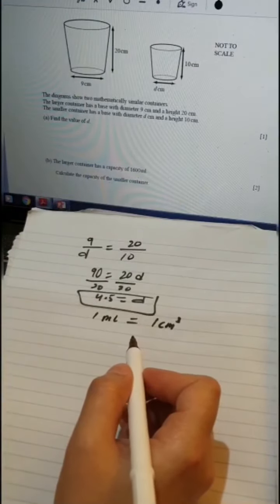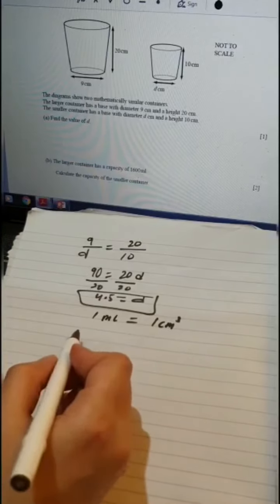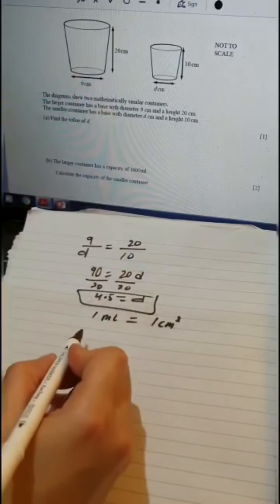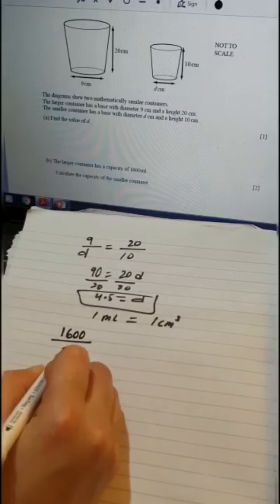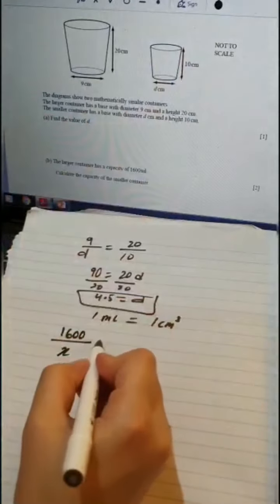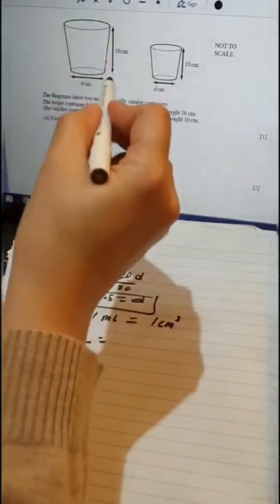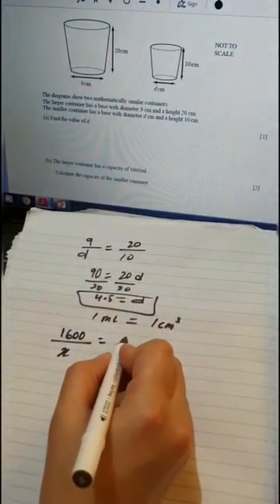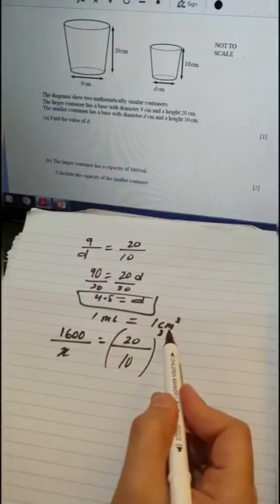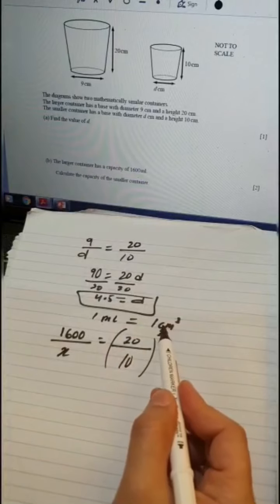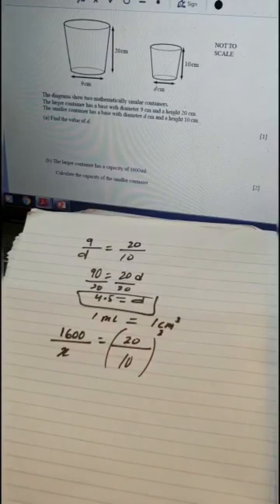Now, they give me for the big shape the capacity 1,600 milliliters, and they want me to find the other one, so I'm going to put it over each other. I'm going to take one length of the big shape, let's say 20, over the second one, 10. Remember, I need to make it to the power 3, as I told you before. I'm dealing here with volume, capacity, 1 centimeter cubed. So in this case, I need to cube this part also.